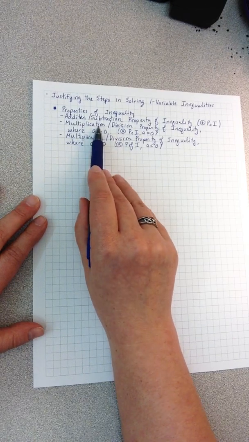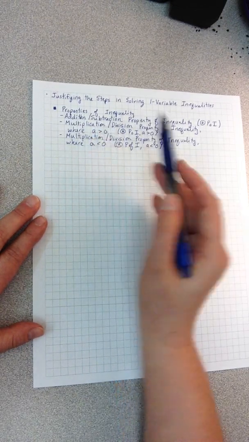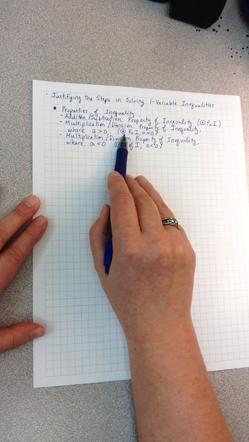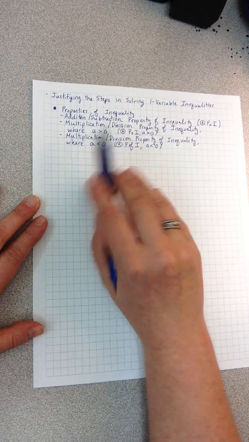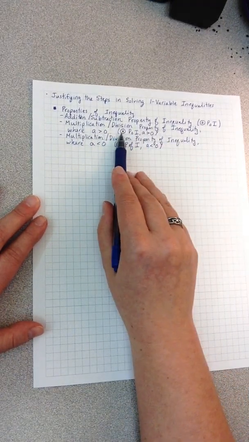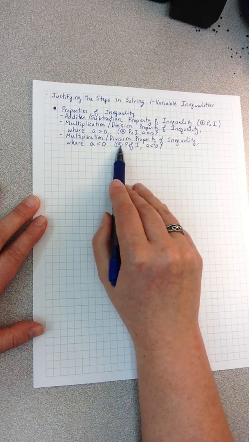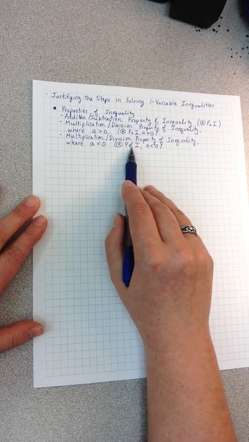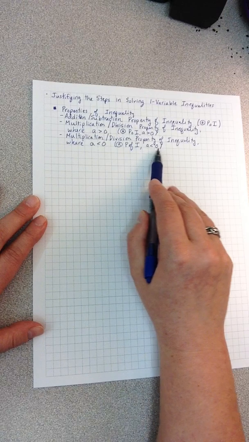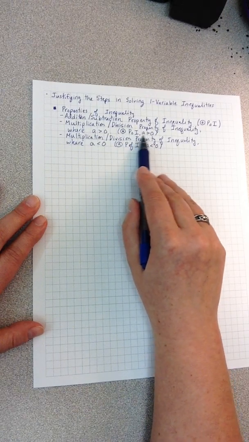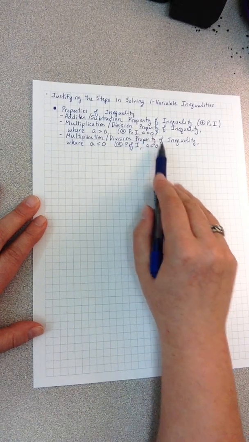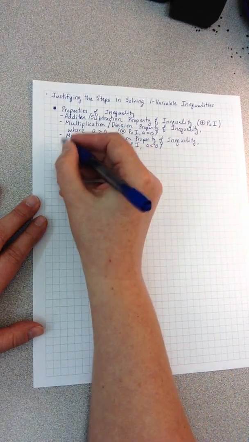And again, multiplication and division are the same operation. Division is just multiplication of a reciprocal. So I always use just the multiplication symbol with a circle and then P of I or POI, and then specify: is the number I'm multiplying greater than 0 or less than 0?